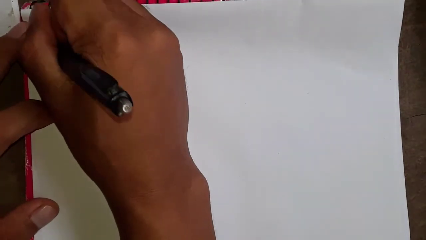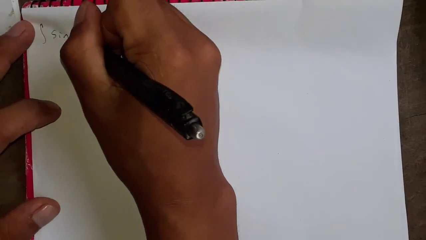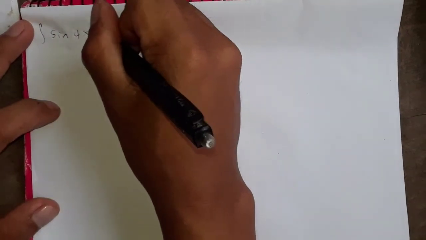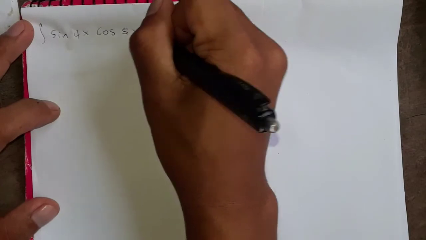For the last example, we're going to integrate the function sine of 4x times cosine of 5x dx.